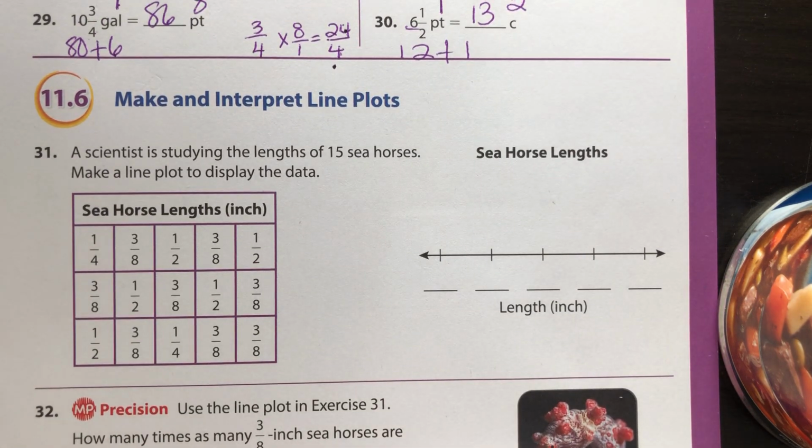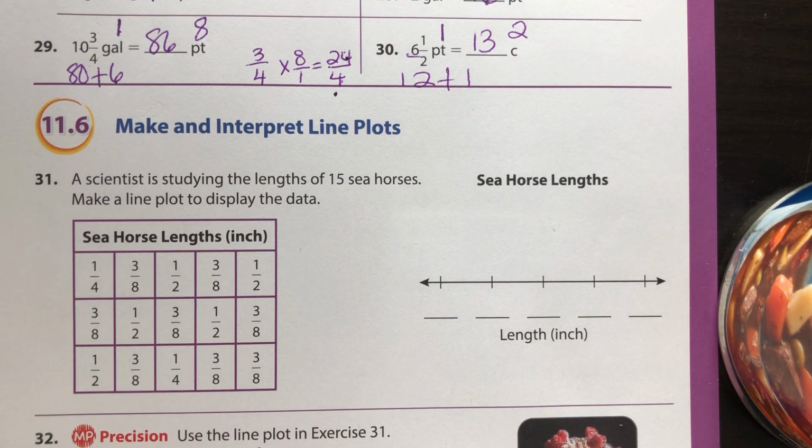This was the first lesson I recorded while we were in this little distance learning thing we got going on. So let's review how to do that, okay? It says a scientist is studying the lengths of 15 seahorses. Make a line plot to display the data.